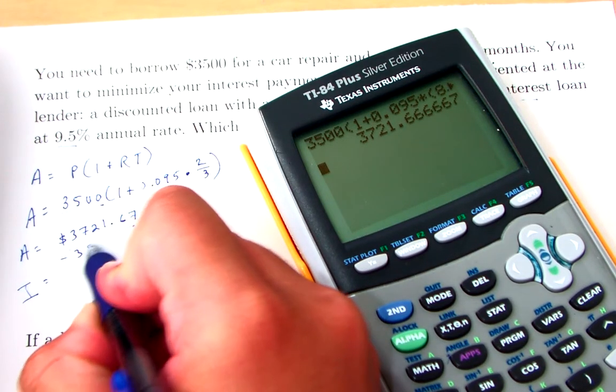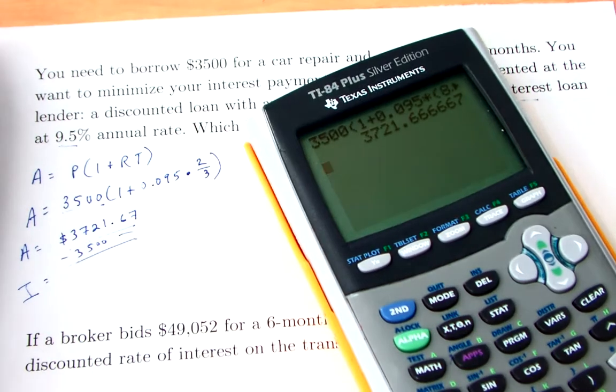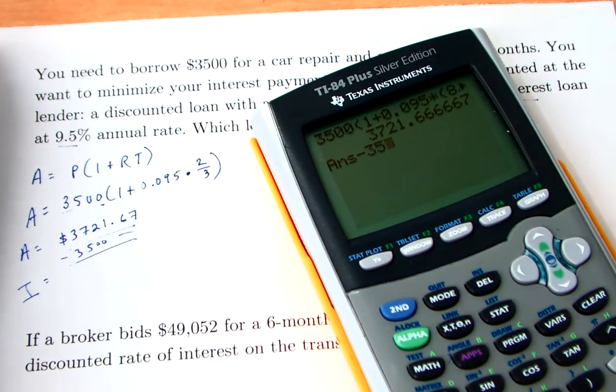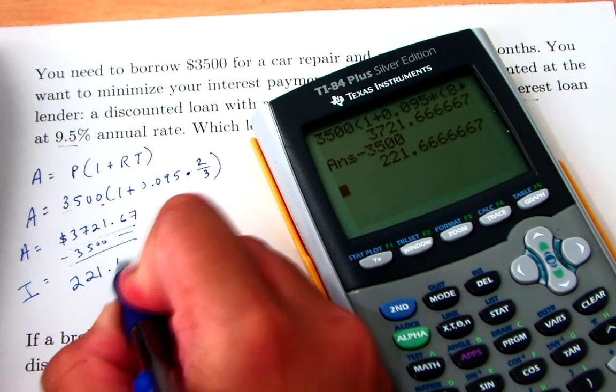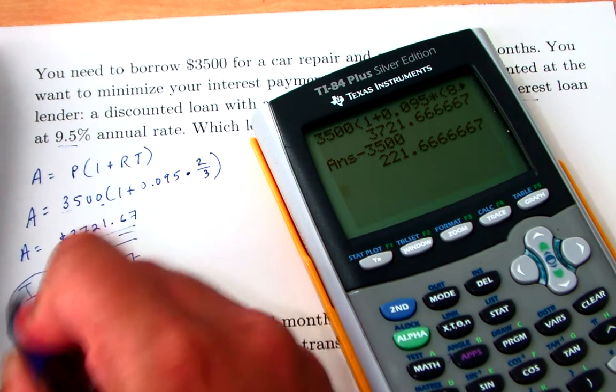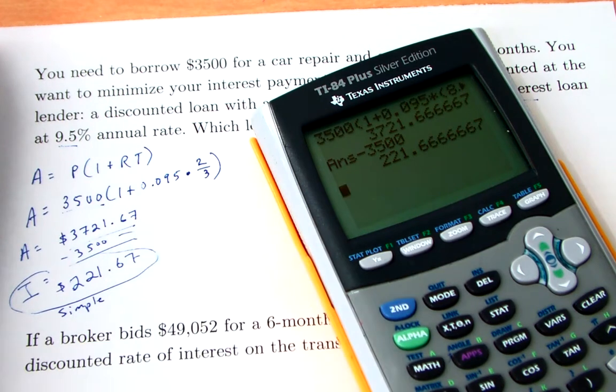Now remember, we borrowed $3,500, so if we pay this back, to actually find the interest, we need to subtract away the principal that we just borrowed. So from that amount, subtract the $3,500 that was borrowed in the first place, and the amount I actually paid the bank to borrow that money was $221.67. So that's my interest on the simple model at 9.5%.